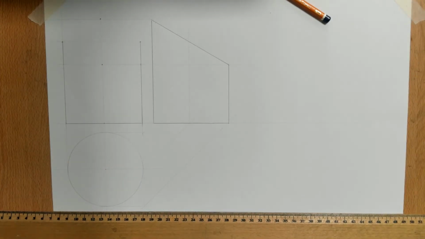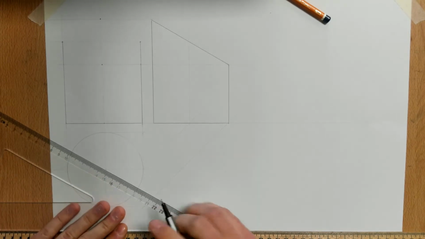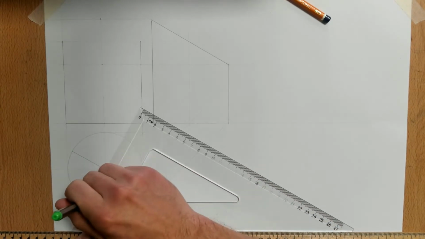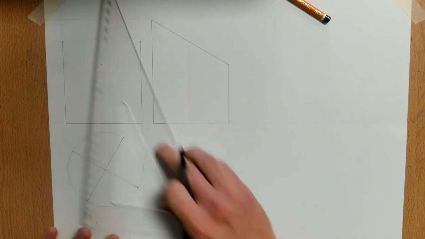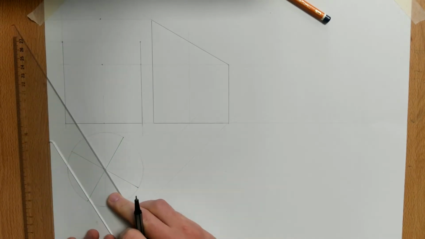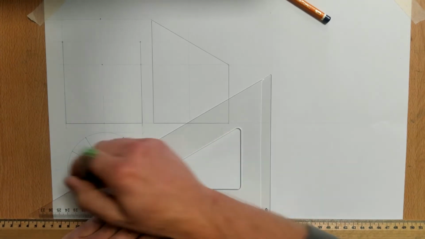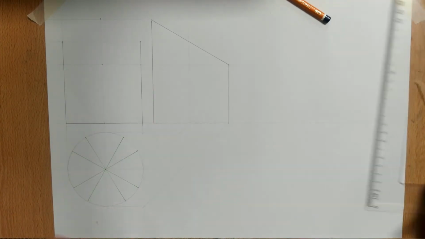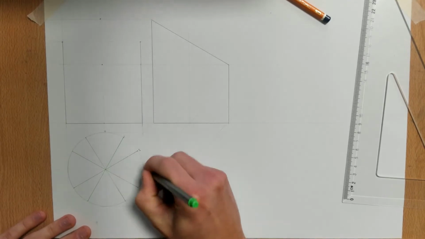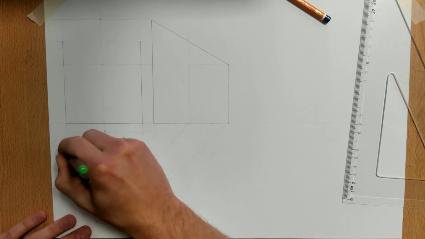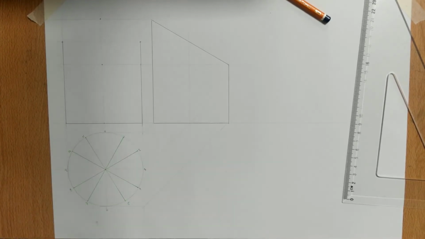What we need to do to solve this, the first step, just like when we're drawing any ellipse, is we need to divide up our plan into 12 equal parts. So I'm just going to do that very quickly here, and I'm going to label all the sections. So we have 0, 1, 2, 3, 4, 5, 6, 7, 8, 9, 10, 11, and then back to 0.